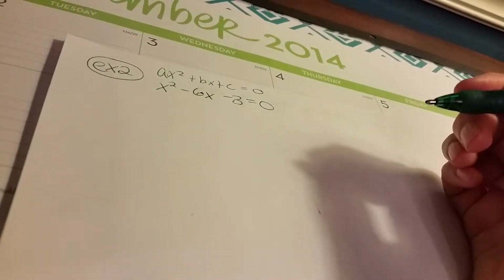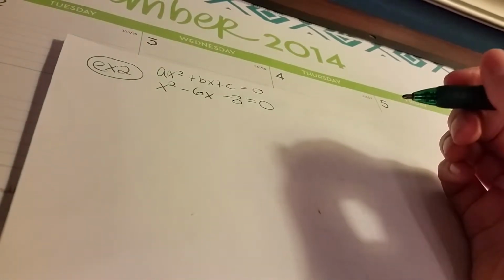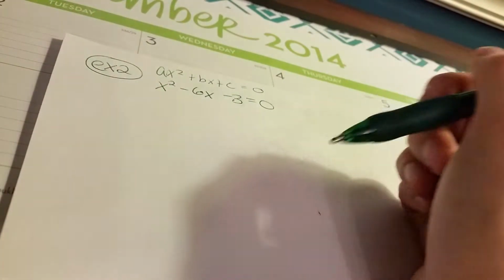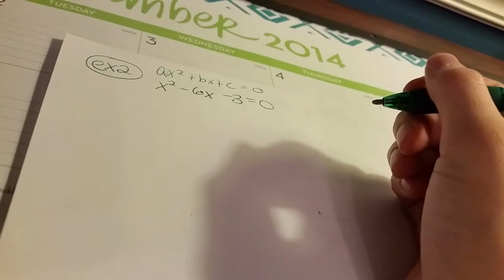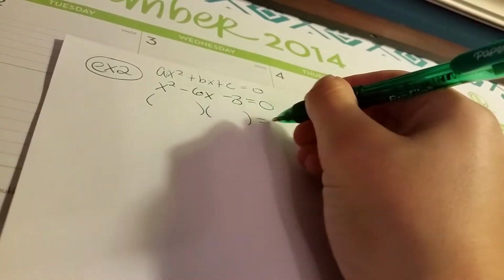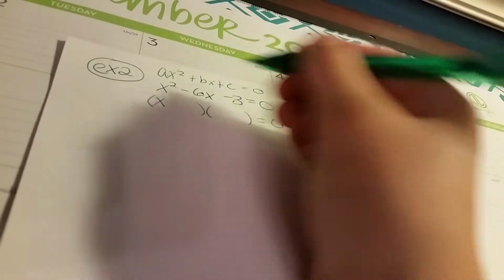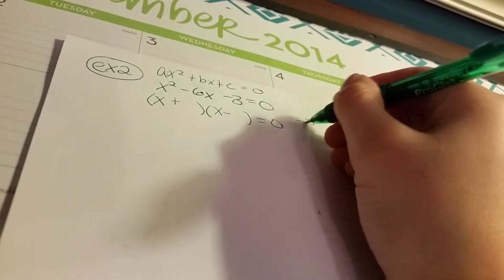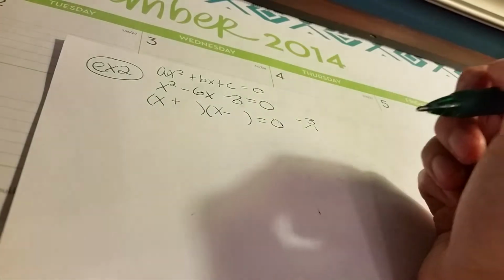So basically, what we would normally do to solve this equation is to actually put this in factored form. We would factor it out. Let's see what happens if we try to do that. So we'll go ahead and set up our parentheses, set it equal to 0, split up our first term. The signs are going to be opposites, right? What multiplies to make -3 but adds to make -6?